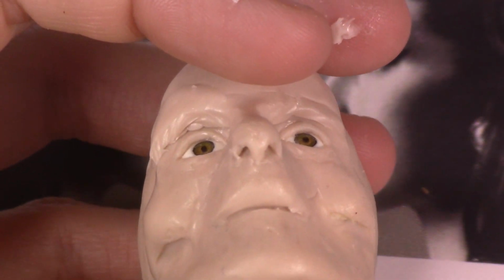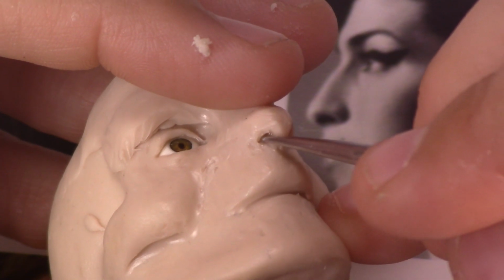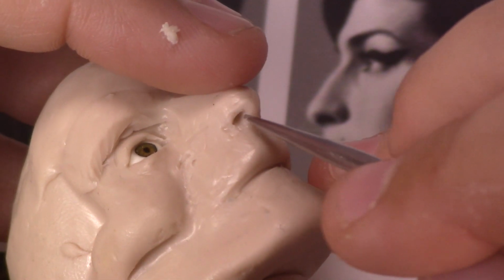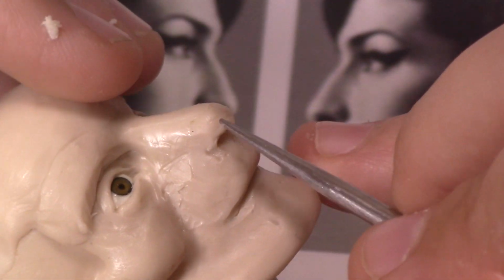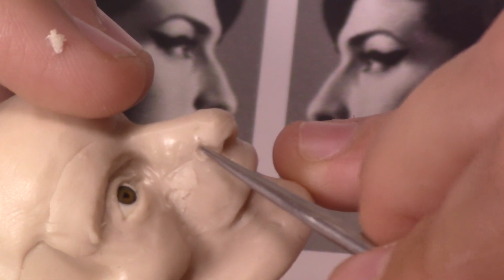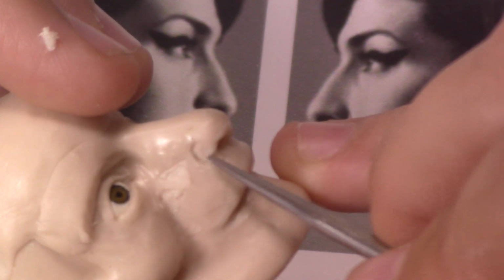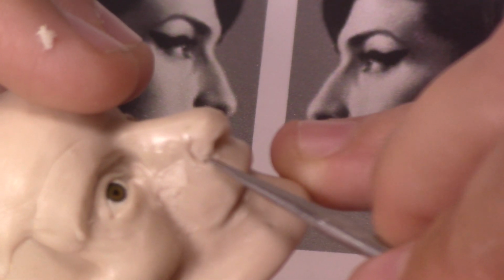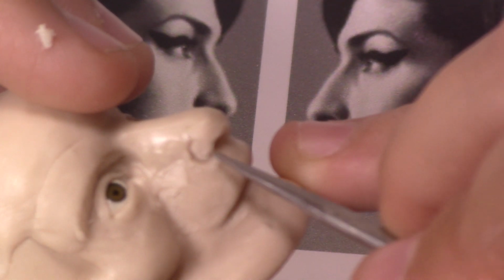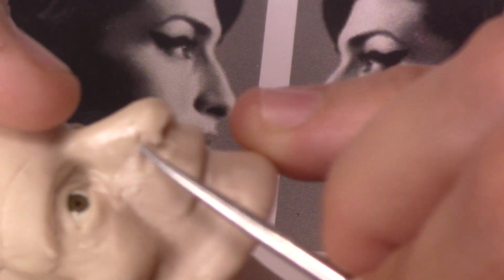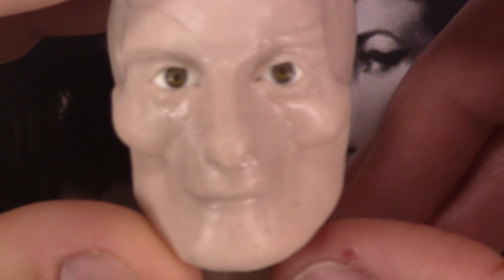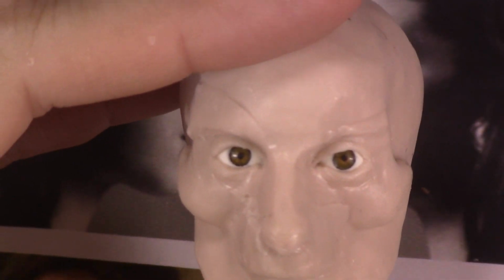Like this. Try to get the shape again, because I mutilated her nose. That's better.